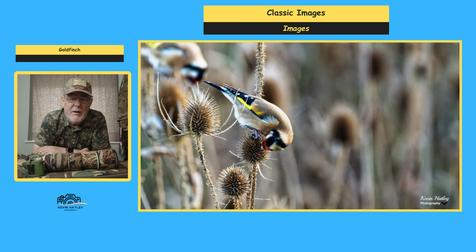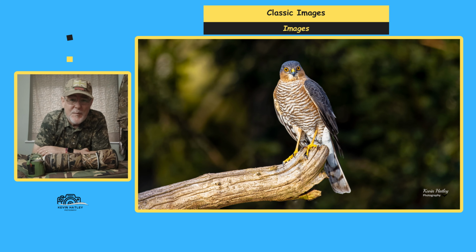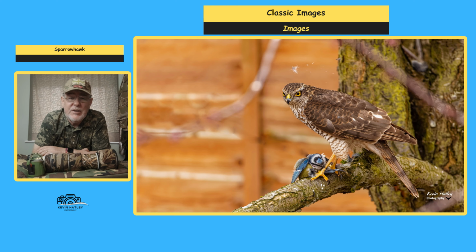And the last one I'll leave you with is a sparrowhawk. Again, this was a record shot of the sparrowhawk sitting, waiting to pounce. But actually, the sparrowhawk is well renowned for hunting and killing small birds and eating them. And that's the picture you're after.